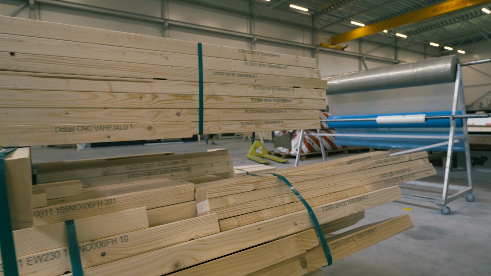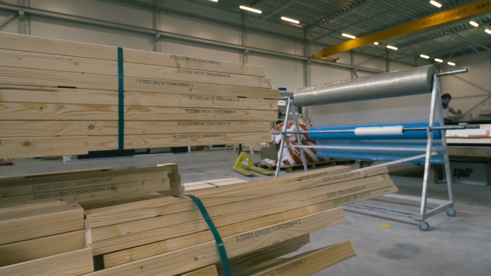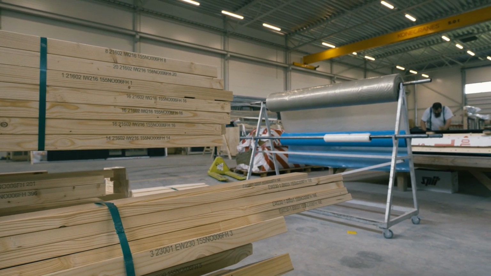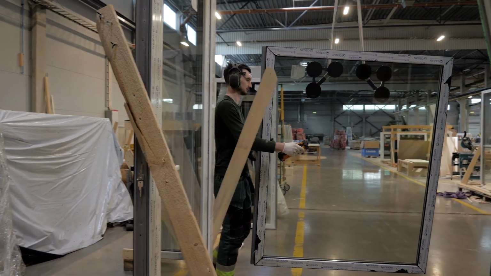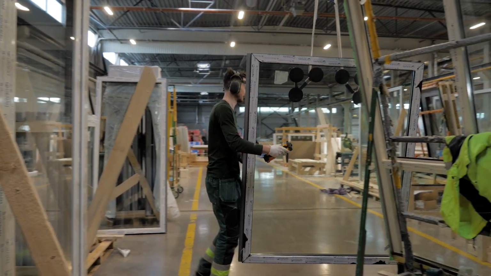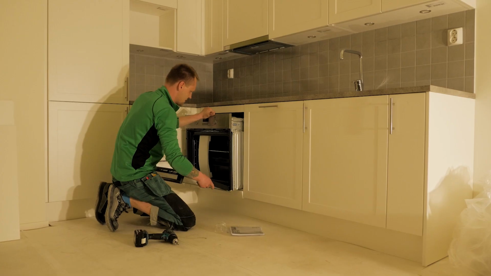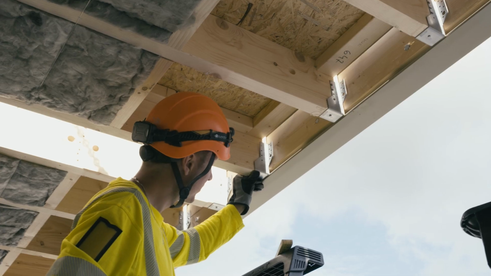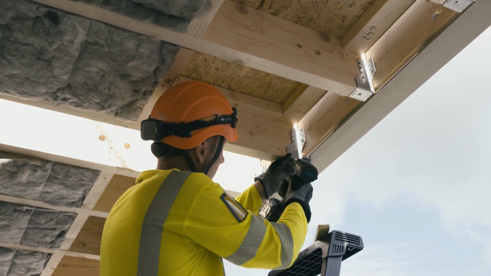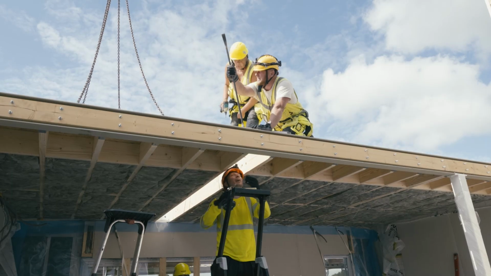Project-specific materials are ordered in precise quantities based on the requirements of a particular project. These include opening fillings like doors, windows, and shutters, as well as customer-agreed finishing materials, technical equipment, furniture, and structural elements such as metal reinforcements and engineered wood stiffeners.